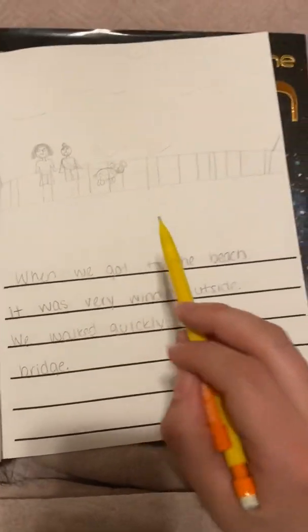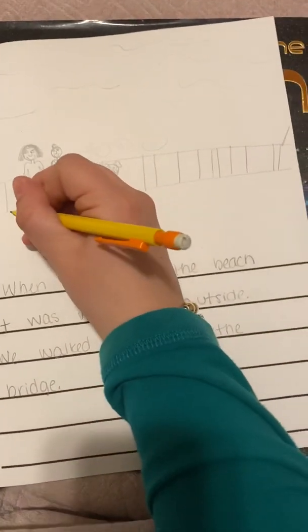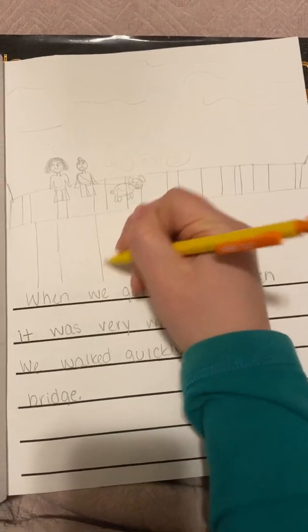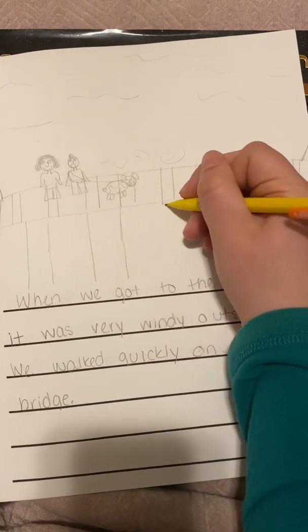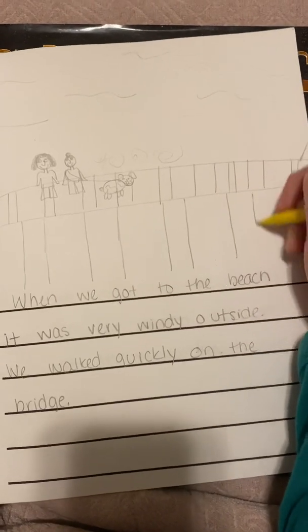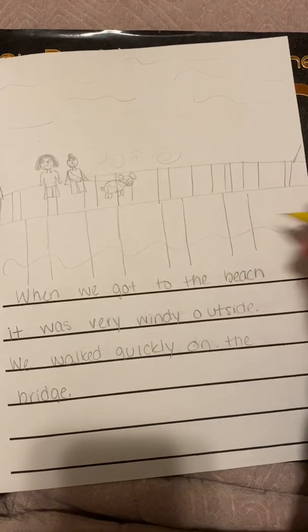Now, I feel like in this picture you can't tell that I'm on a bridge over the water, so I'm going to add some things that make it look like the bridge is on these big wooden pillars and the water is all below us here.